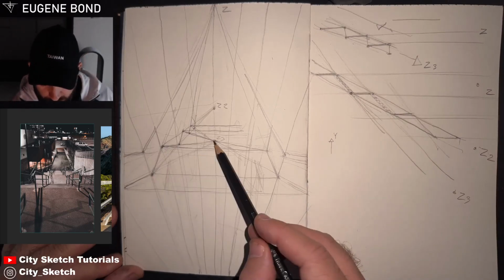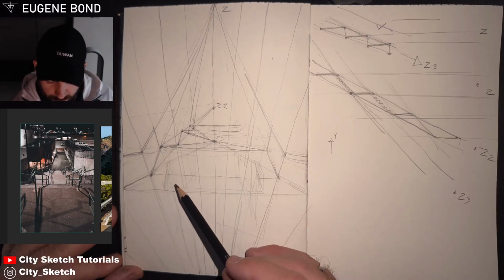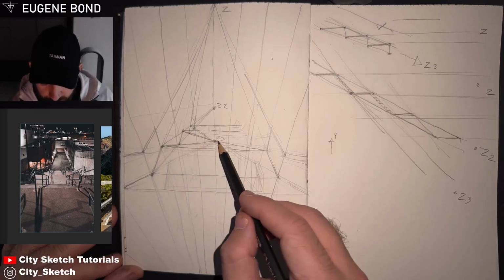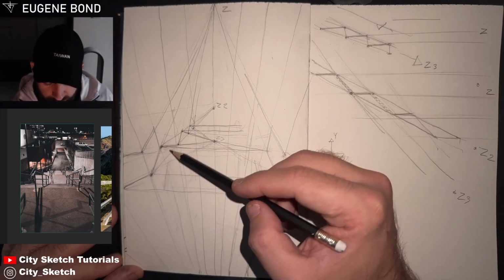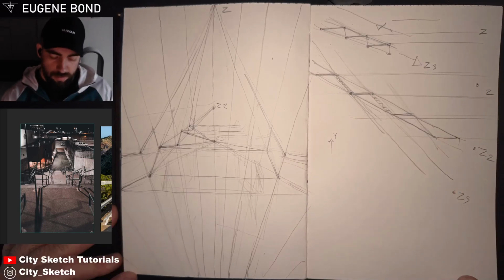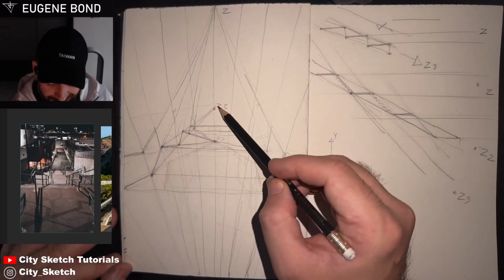I did this going here, and from here I did this go here, so it intersects with, oh, I got confused already. Yeah, it intersects with this Z2.